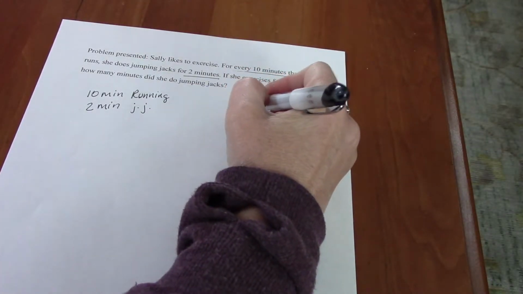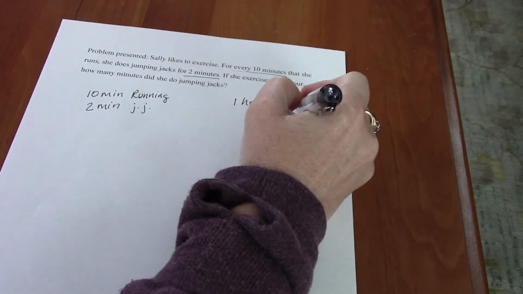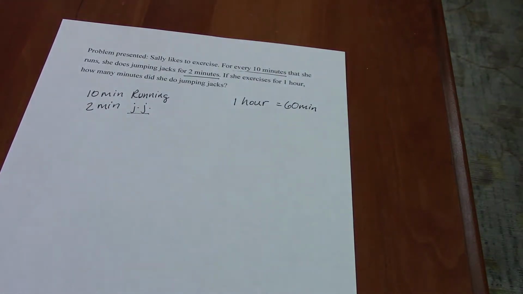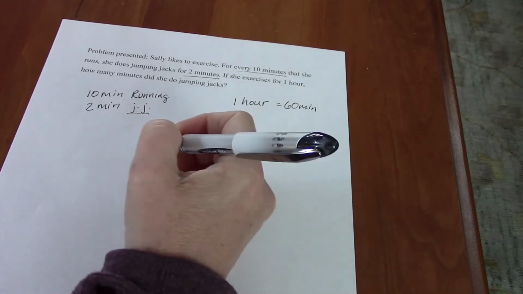So this problem is asking me to figure out, in 1 hour, using this ratio, how many minutes did Sally do jumping jacks? Well, I know that 1 hour is equal to 60 minutes. So I'm going to try to find out how many jumping jacks she did in 1 hour. So I'm going to use a table to solve this problem.